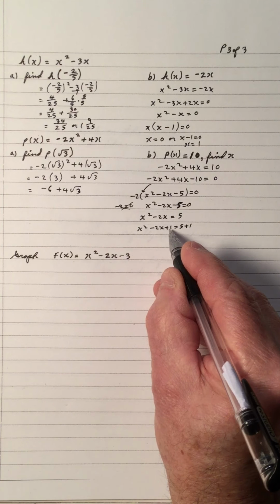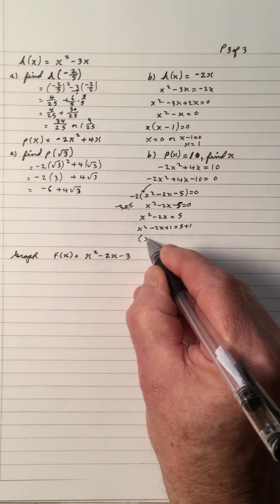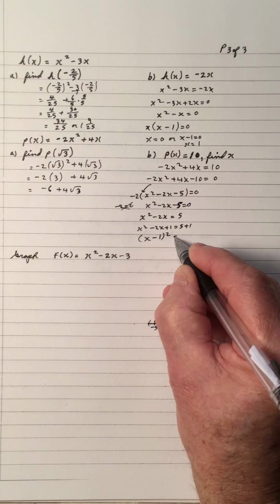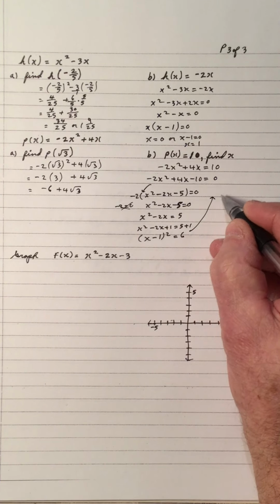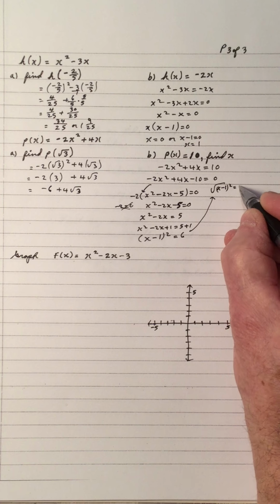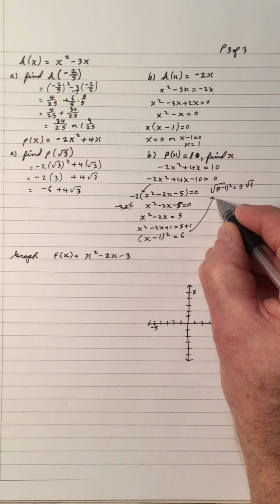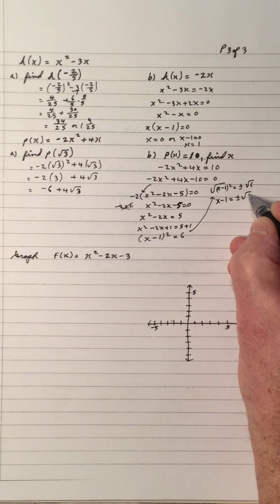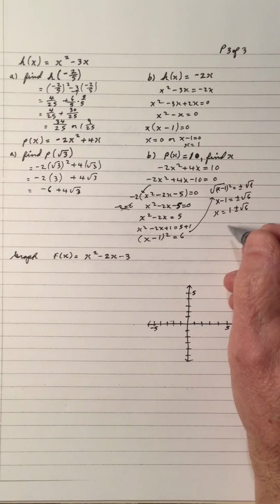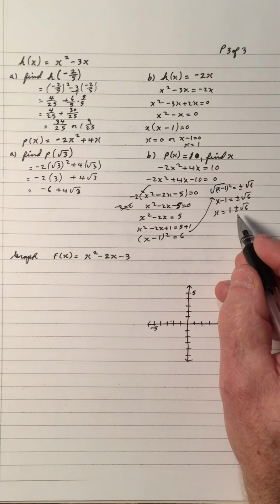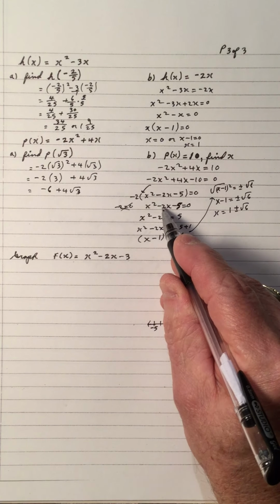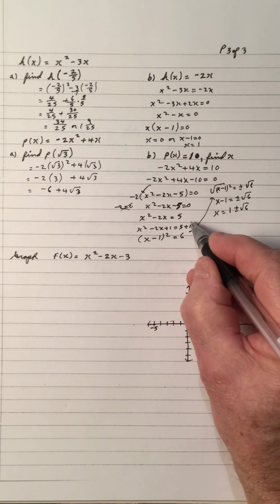Half of negative 2 is negative 1, squared is 1. The factorization of this is x minus 1 squared equals 6. So that means that the square root of x minus 1 squared equals plus or minus the root of 6. So x minus 1 is plus or minus root 6. So x equals 1 plus or minus root 6. And if you did the quadratic formula, you would get the same answer. So there's two answers, again, as a quadratic. But the factors of 5 will never give me a 2, so I had to use complete the square or quadratic formula.